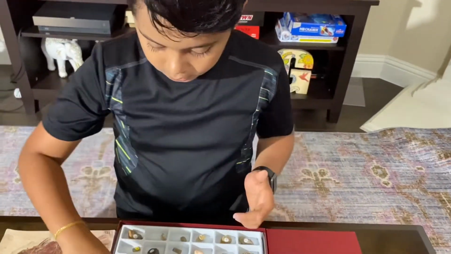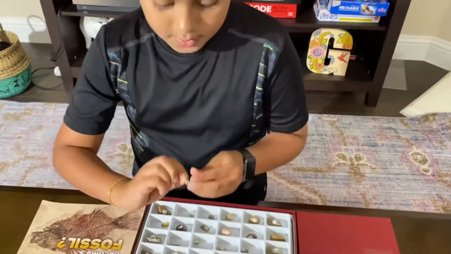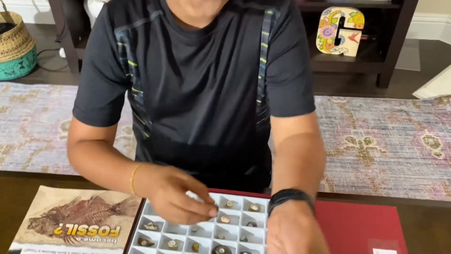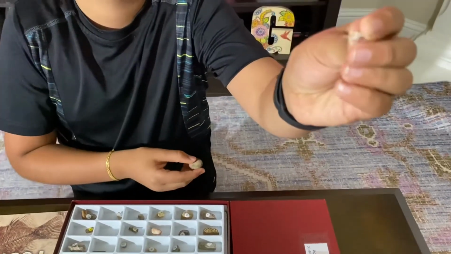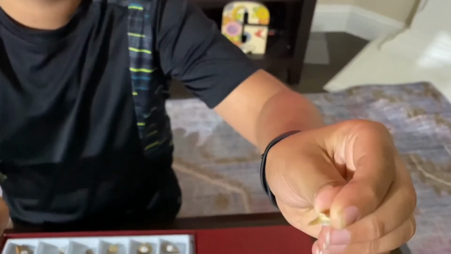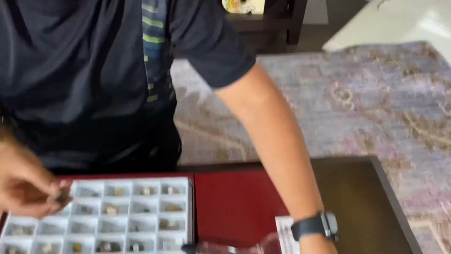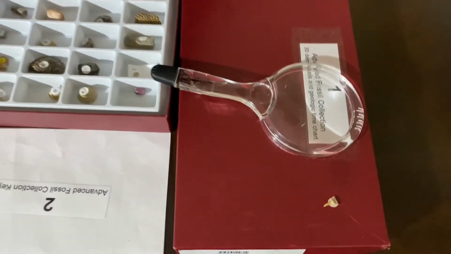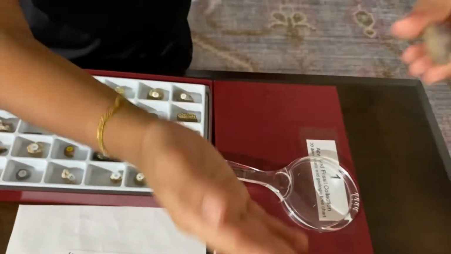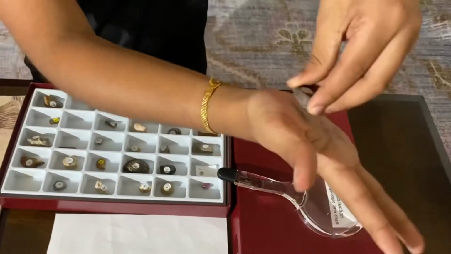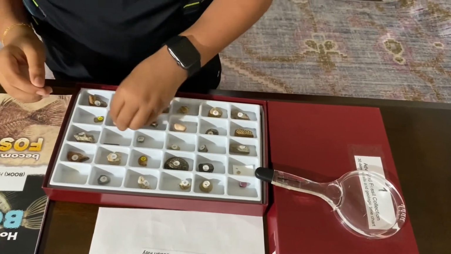Another cool one I want to show you is these 2. This is the tooth of a saber-toothed cat, which was living like almost 100,000 years ago, I think. And then this is the tooth of a hippopotamus. This is what eats humans up and eats its food.